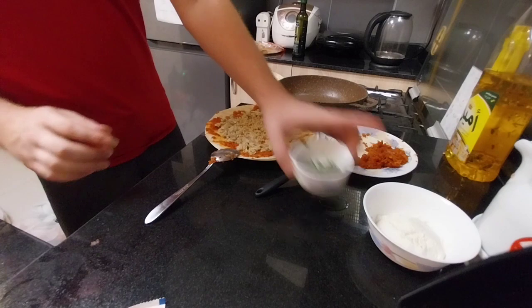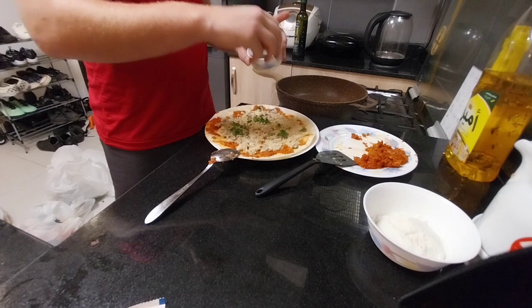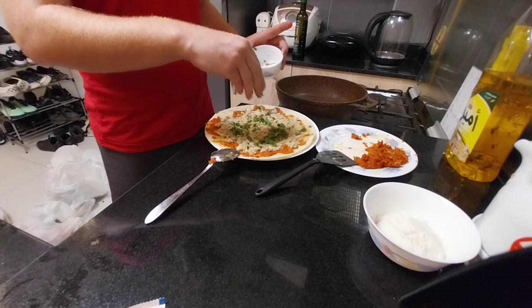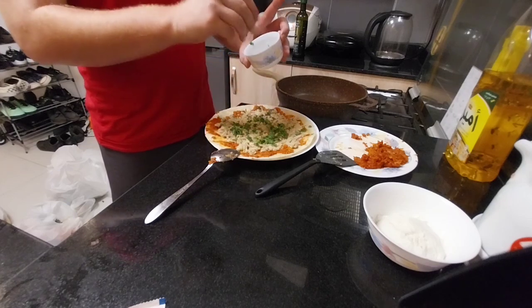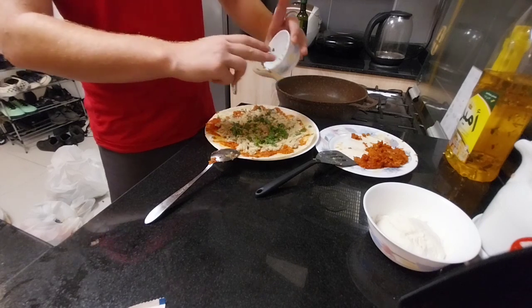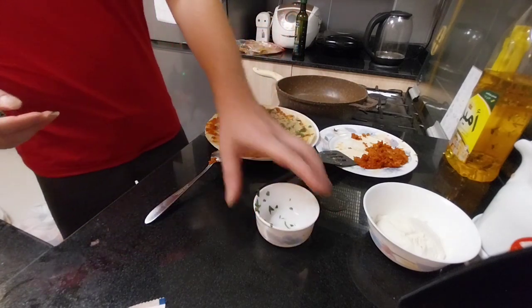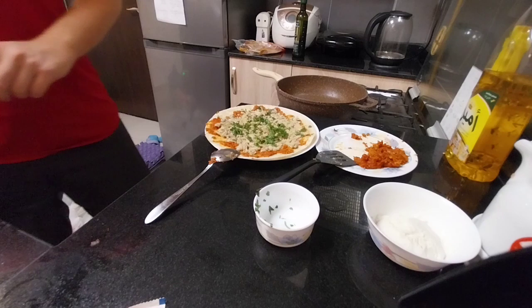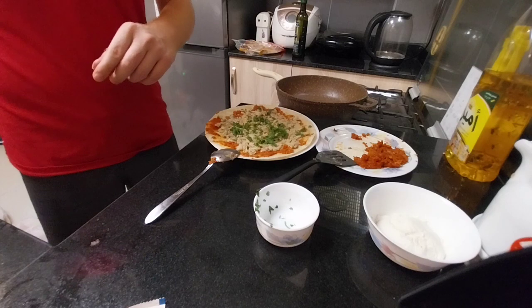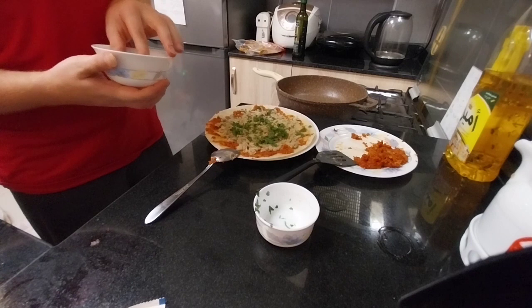So guys, then we add a little parsley. Then we add cheese.